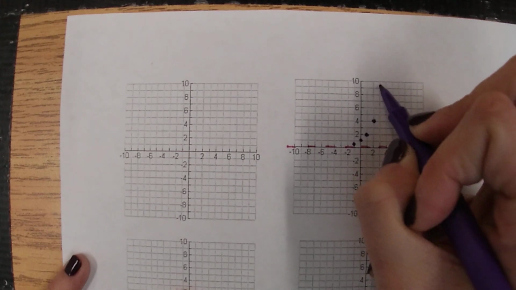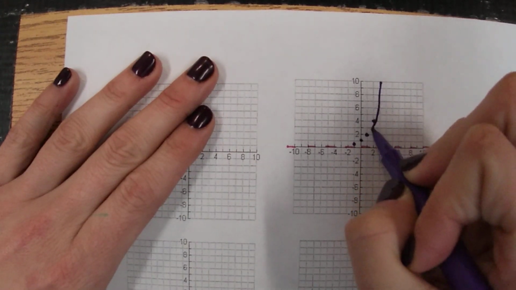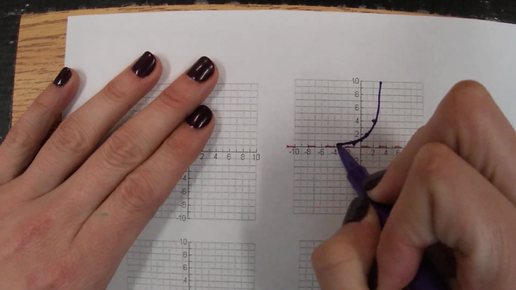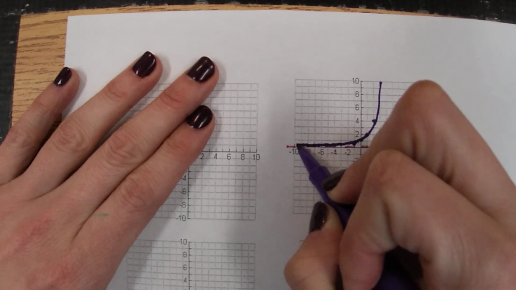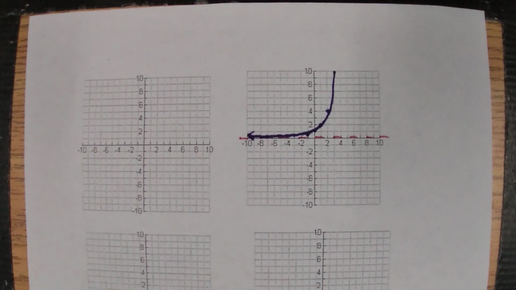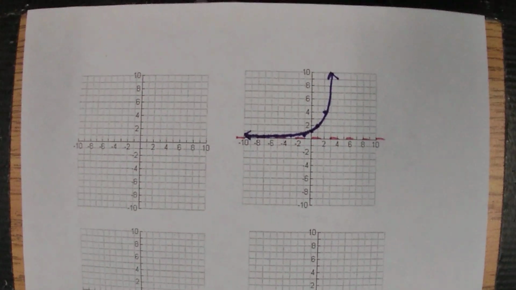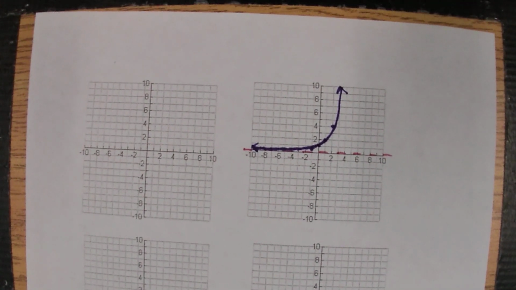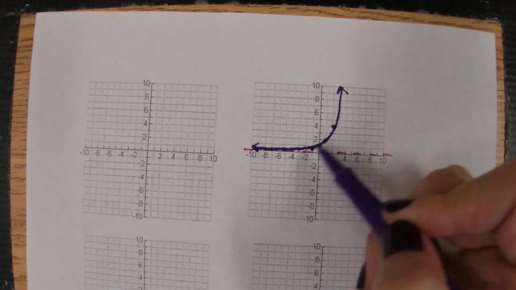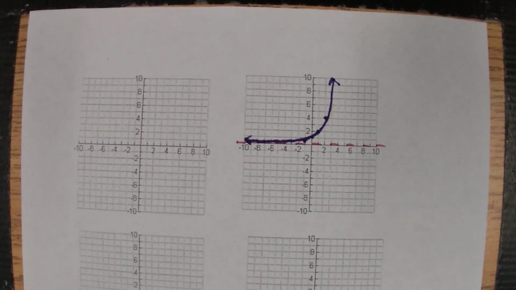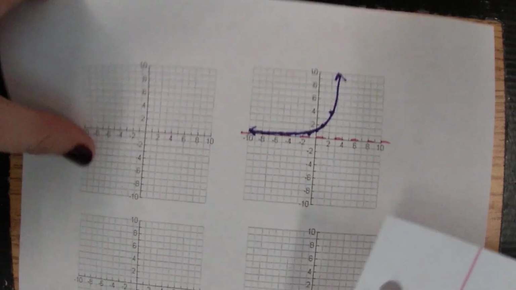It means that this graph is going to come down in this shape, but it cannot cross that dashed line. It's forever getting closer and closer to it, but we cannot actually cross it. Okay, so that dashed line is telling us that we cannot cross it. If you start crossing it, then you did something wrong. Okay, so really that's kind of all there is to graphing these. So let's look at another one.